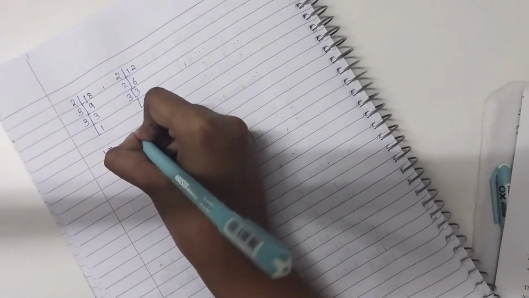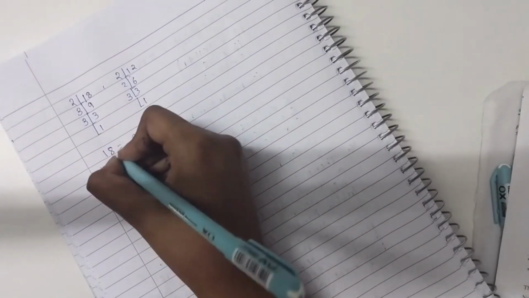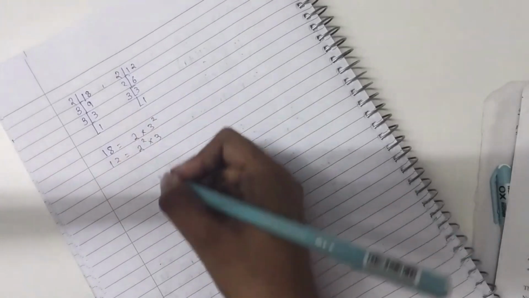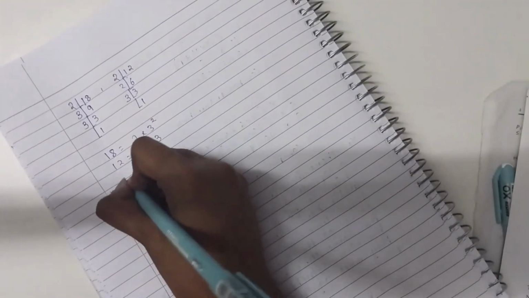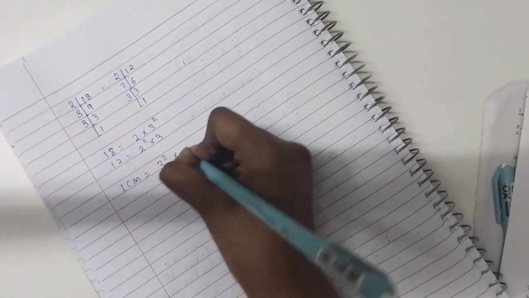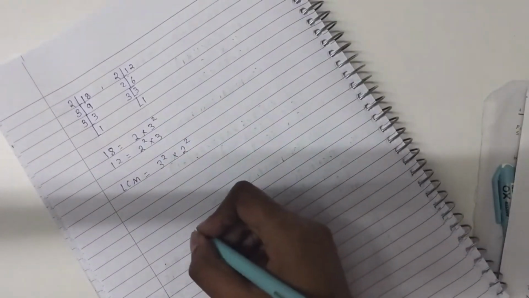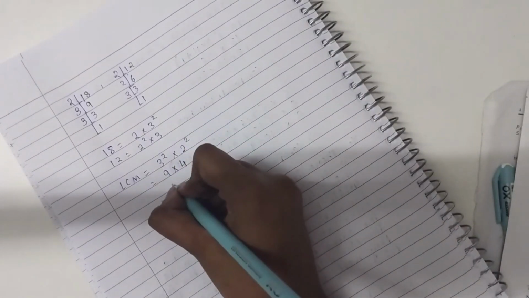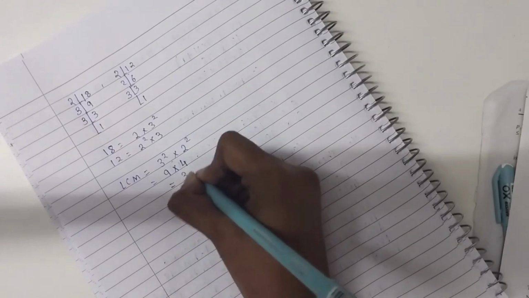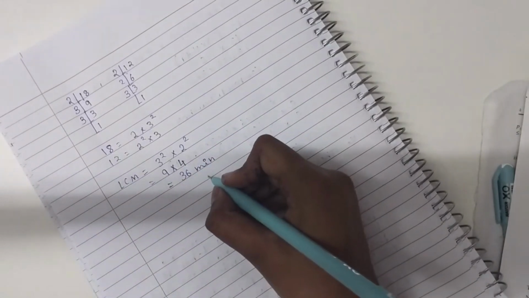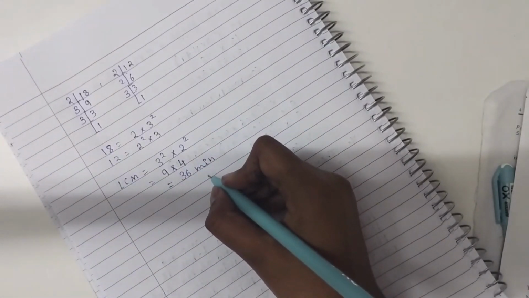The number 18 can be expressed as 2 times 3 squared, and 12 can be expressed as 2 squared times 3. So the LCM of both the numbers will be 3 squared times 2 squared, which is 9 times 4, which is equal to 36. So the time taken for both of them to meet again is 36 minutes.